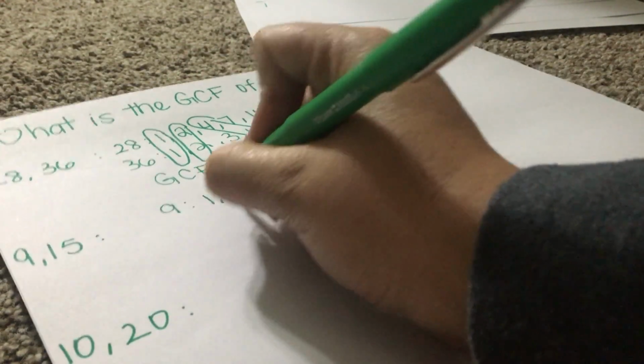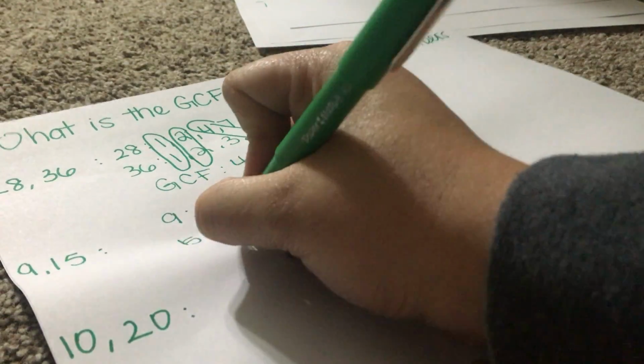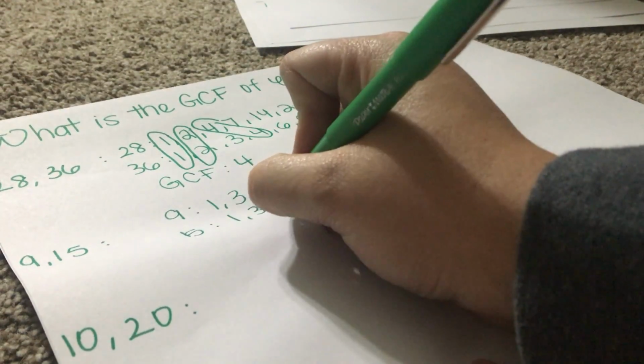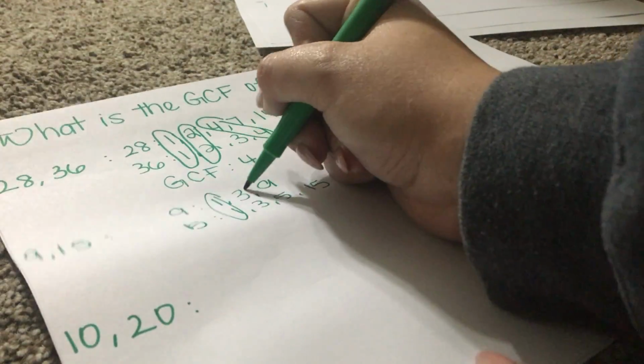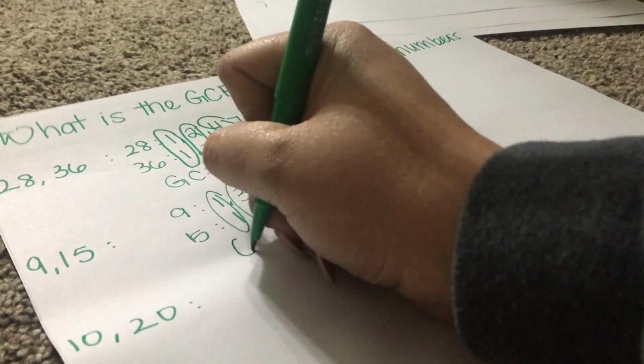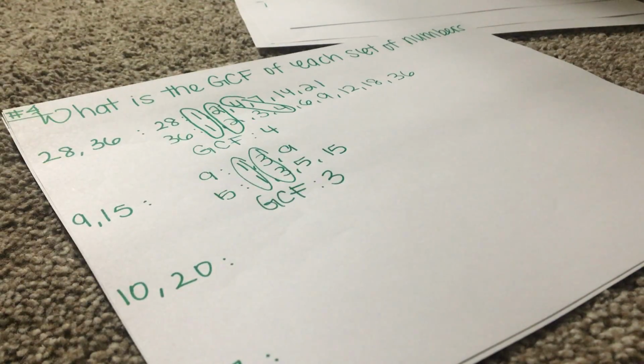So it would be 1, 3, and 9. For 15, it would be 1, 3, 5, and 15. Again, we would circle the same, and we can conclude that our greatest common factor is 3. Our next pair is 10 and 20.